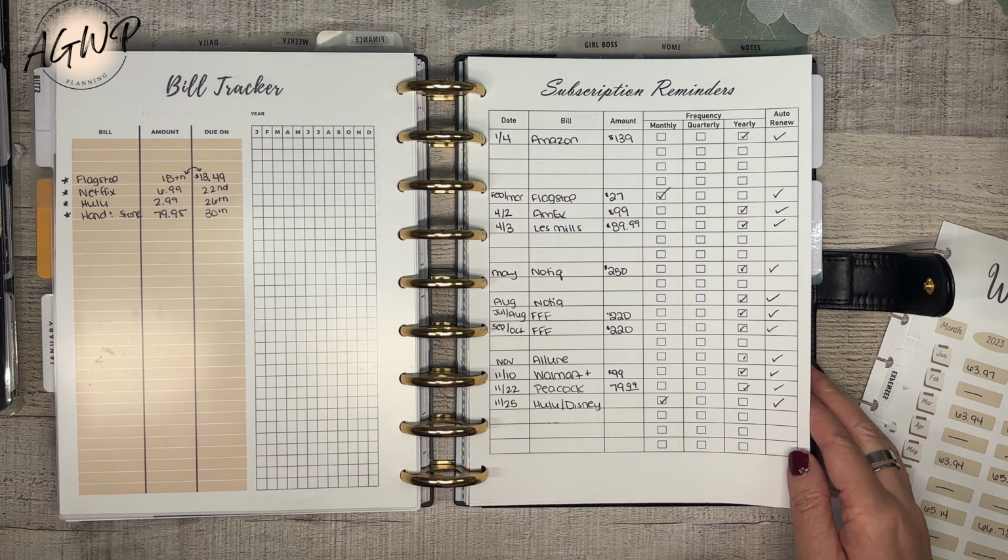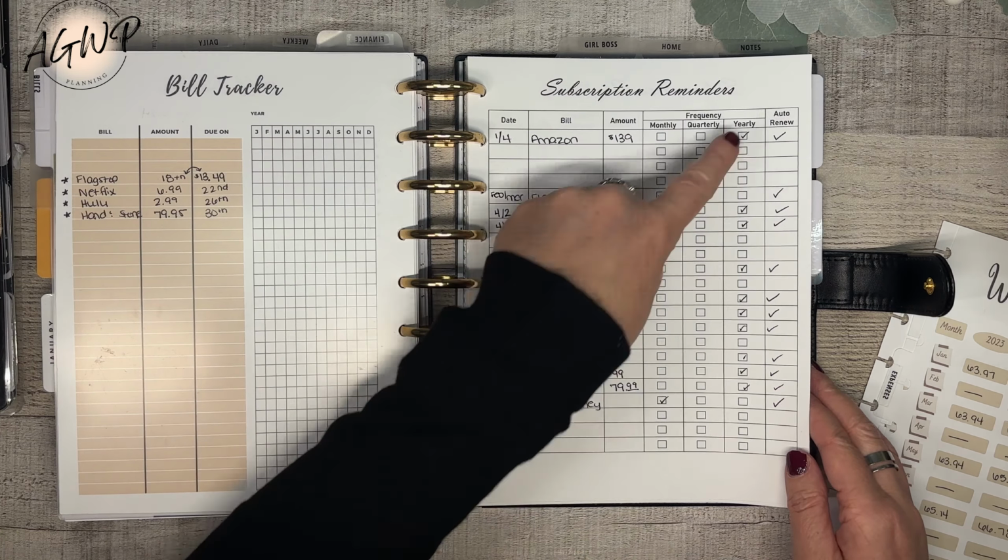So I checked if I have an annual, and then I checked if it was auto renew. Most of it is auto renew, which is why they are on here. But I just have that box there anyway. And then I have front and back and a couple of pages for that.